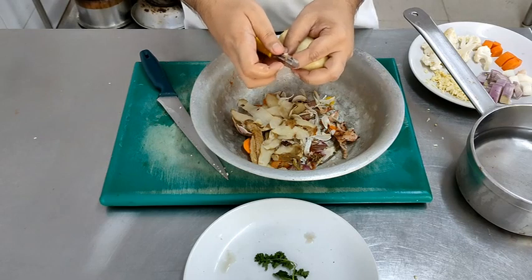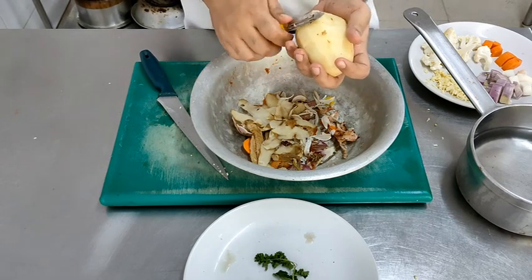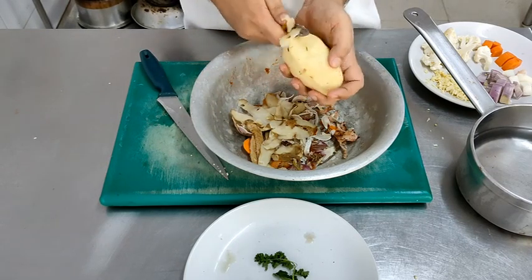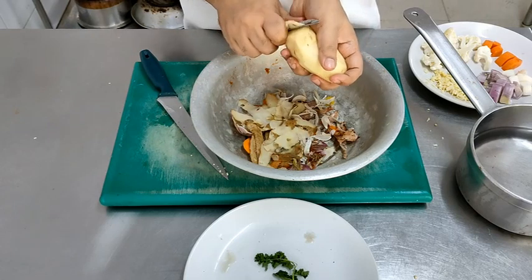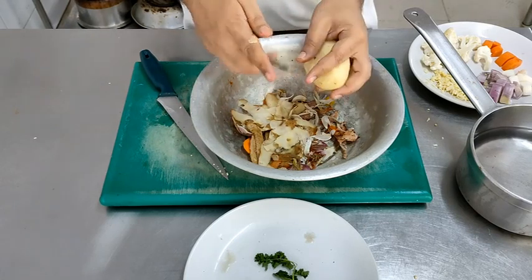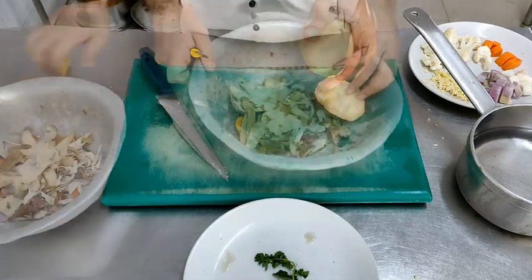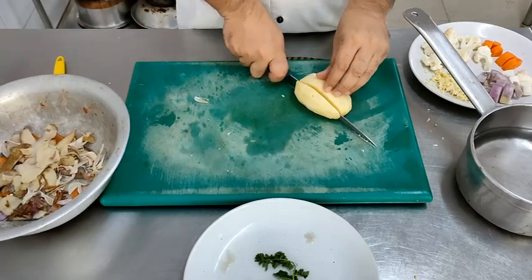Cold water needs to be handy next to you. So after peeling, it can go in cold water, and even after cutting, it can go in the cold water to avoid any browning.